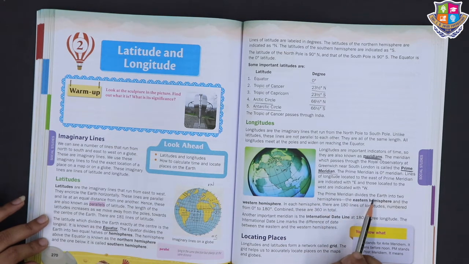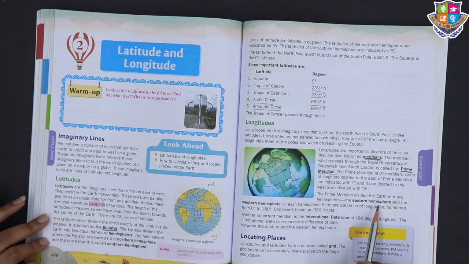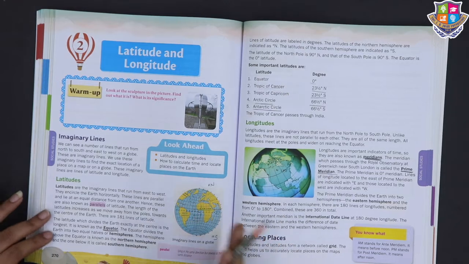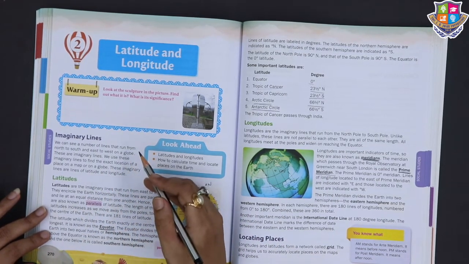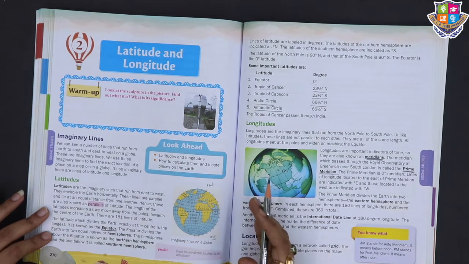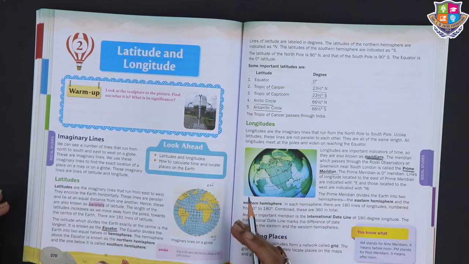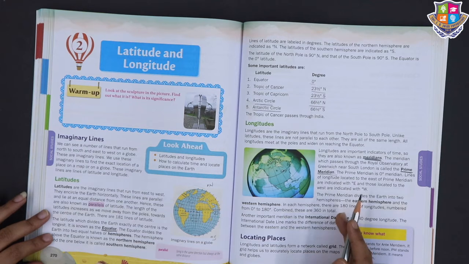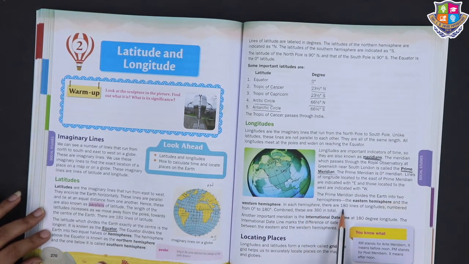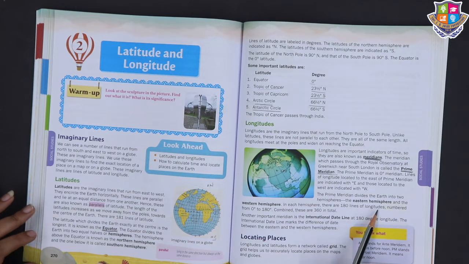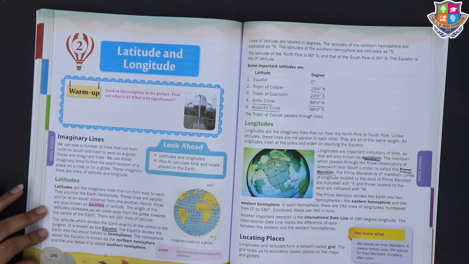Next, the prime meridian divides the earth into two hemispheres, the eastern hemisphere and the western hemisphere. The latitudes divide the earth into the northern hemisphere and the southern hemisphere, and the longitudes divide it into the eastern hemisphere and the western hemisphere. In each hemisphere there are 180 lines of longitude. So if the east has 180 lines, then the west also has 180 lines.